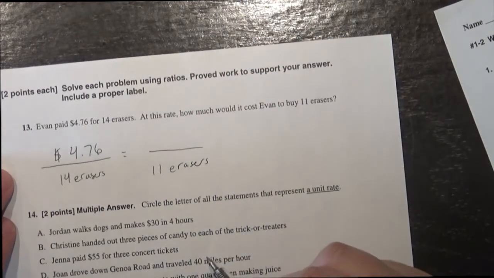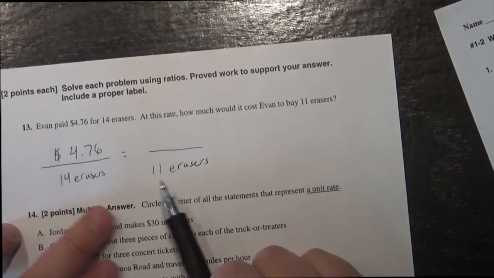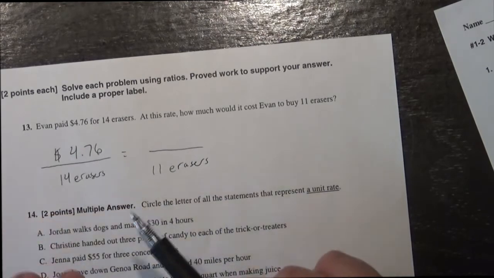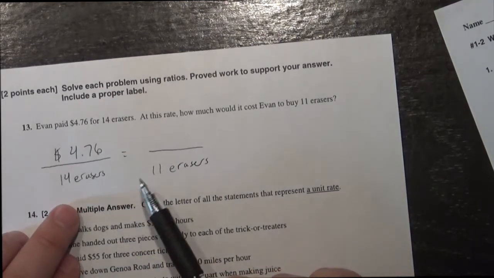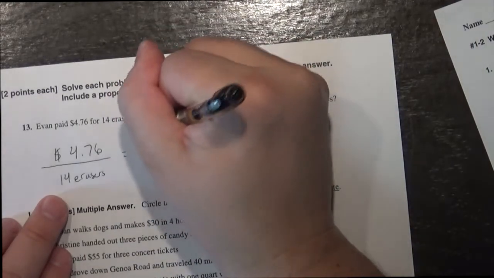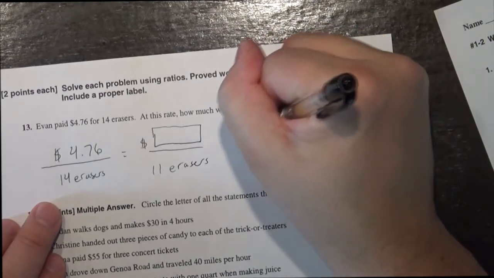So I'm going to say erasers, or did I say racers? I don't even know what I said anymore. Alright, so we have 14 and 11. Again, this might be a good one to break it down to a unit rate. And we could do that, or we could just go straight at it. 14 divided by 11. That's going to tell me what I'm doing to 14 to get to 11. So let me do it that way here.